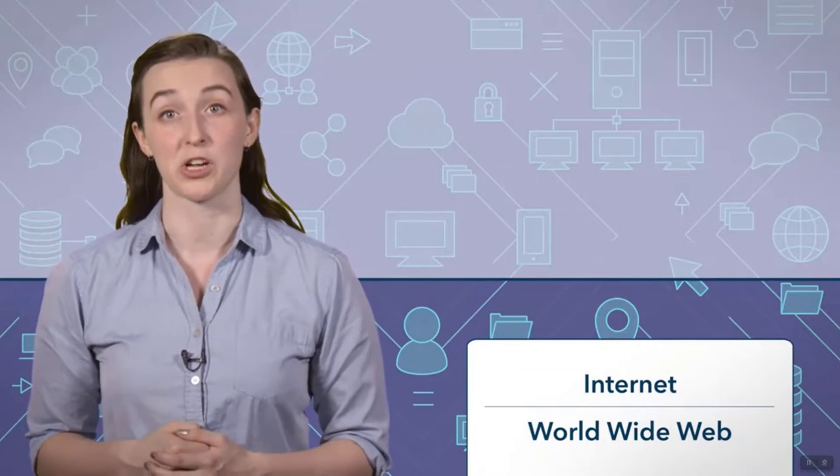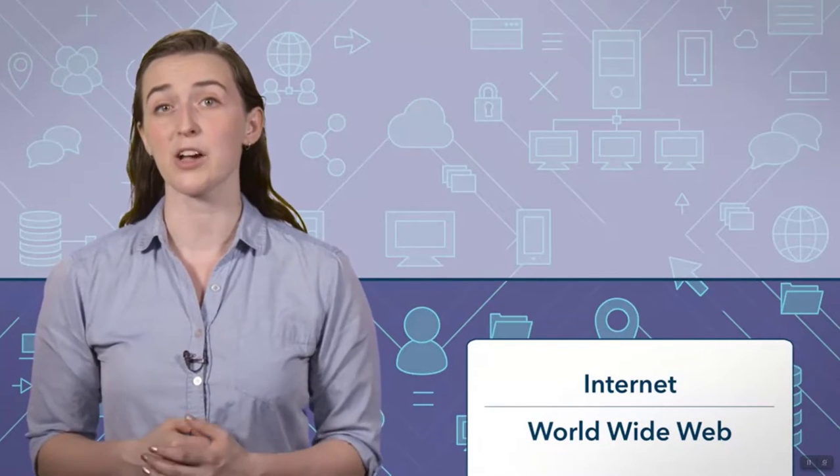Often, you may hear the terms Internet and World Wide Web used interchangeably. While they are related, they actually refer to different things. In fact, the Internet was around nearly 20 years before the web came along.